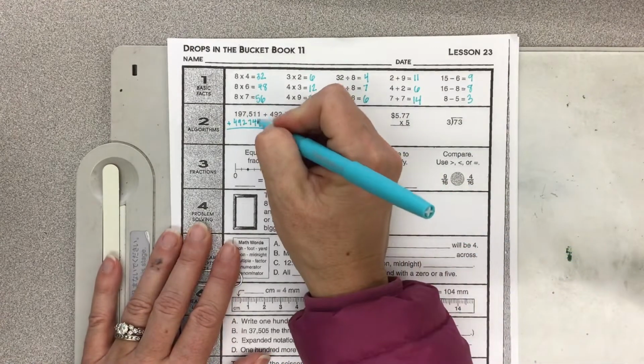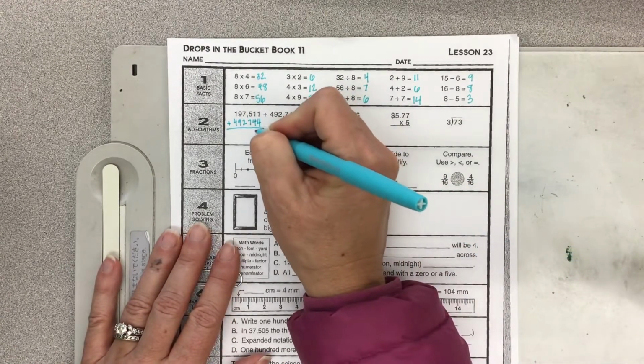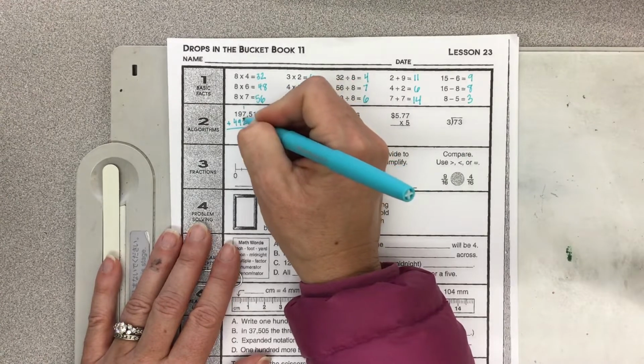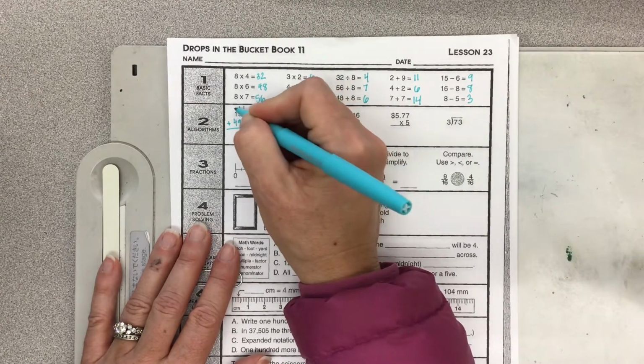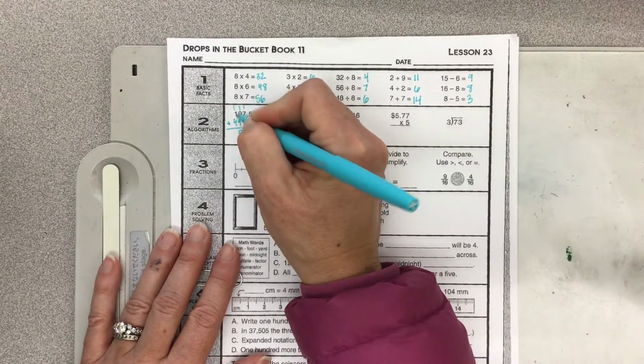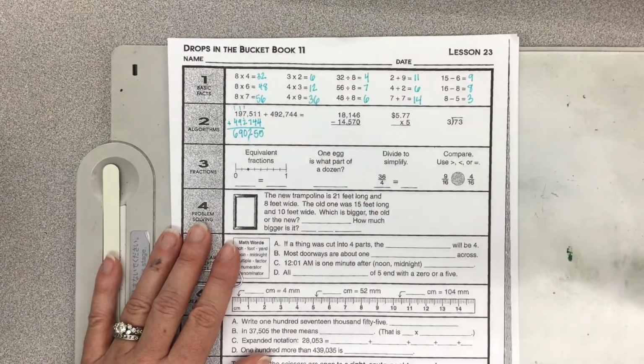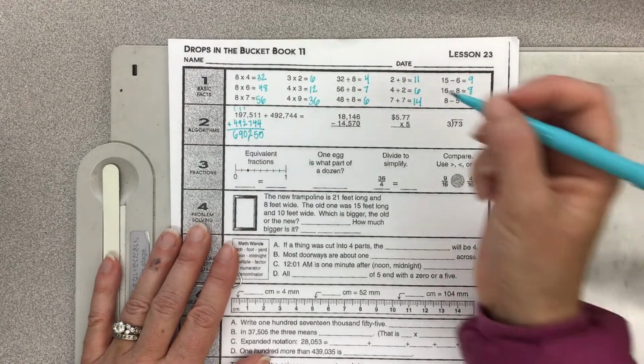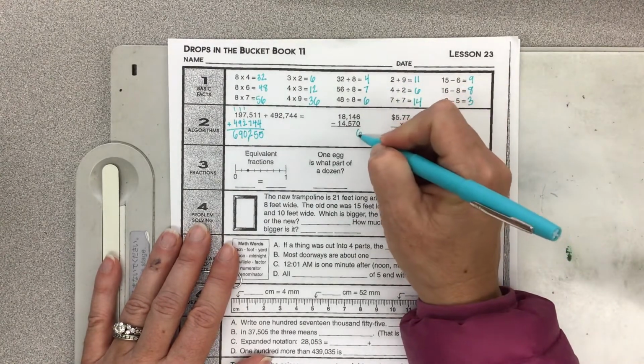I've got 4 plus 1 is 5. 4 plus 1 is 5. 7 plus 5 is 12. 7, 8, 9, 10. 18 plus 1 is 19. 4, 5, 6. Did you get 690,255? Yes. Excellent.